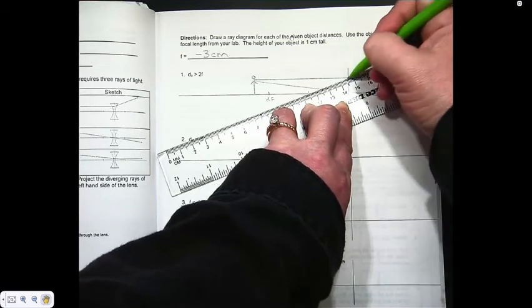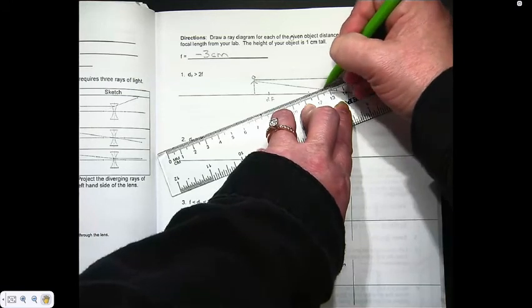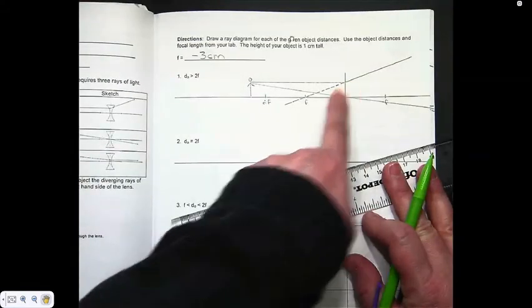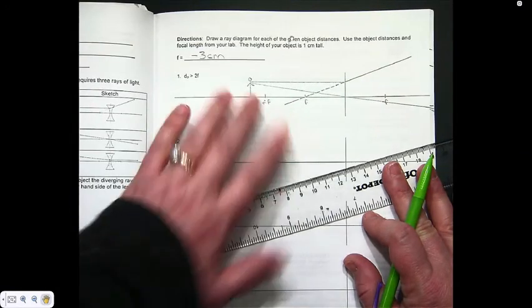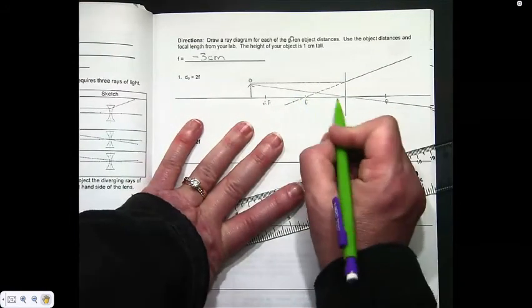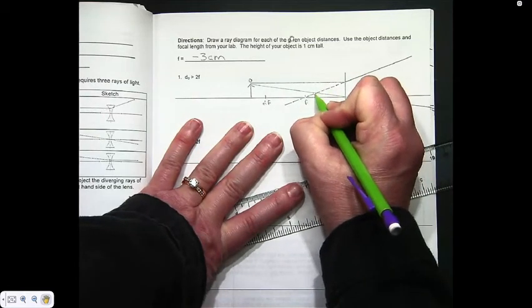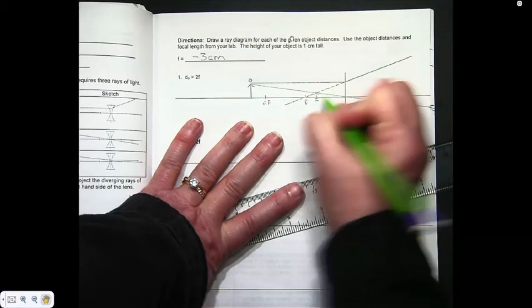And I'm going to indicate where that light appears to be diverging from using a dotted line that passes through the focal point. So where these two light rays appear to cross, which seems to be right about here, that is my image.